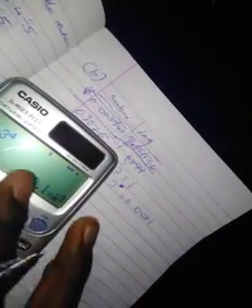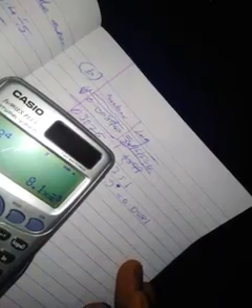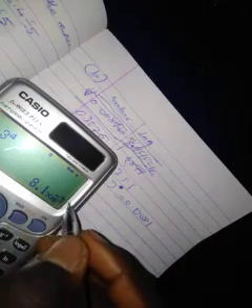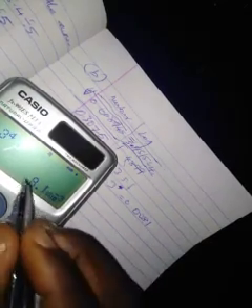You know how to express this in this form. There are 3 zeros here. When you see 10 to the power minus 3, there are 3 zeros before this 81. This one is the standard notation. Remember.